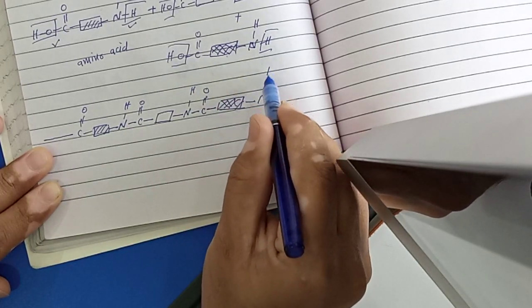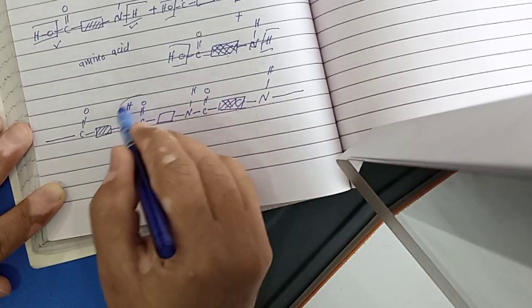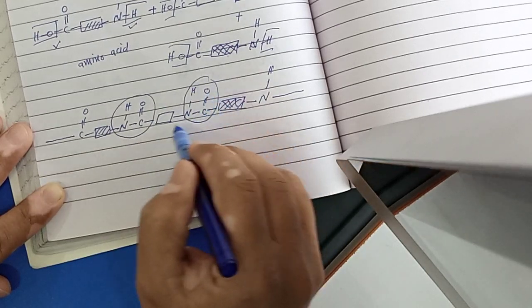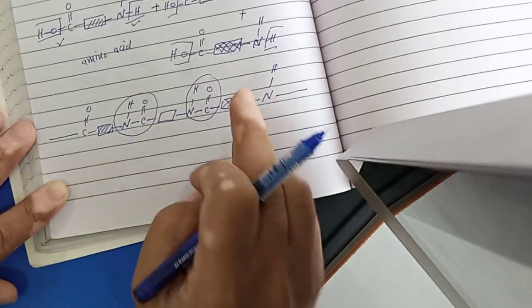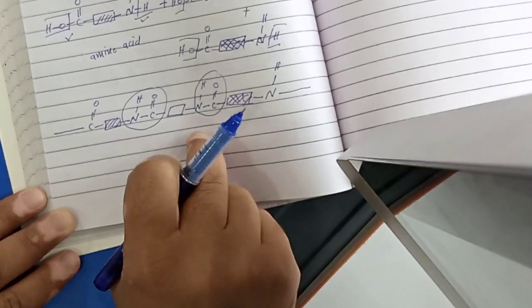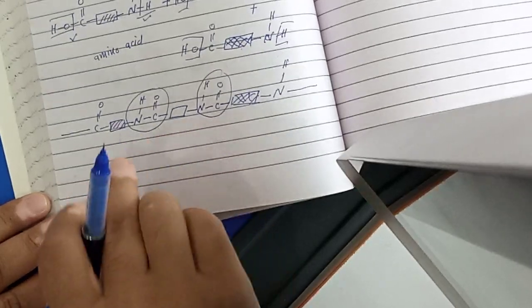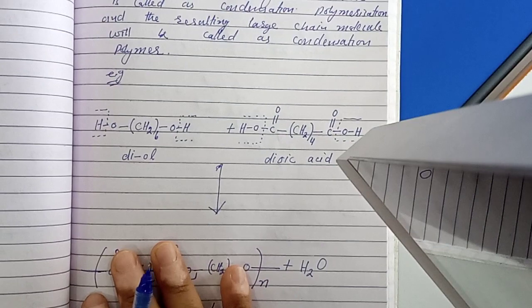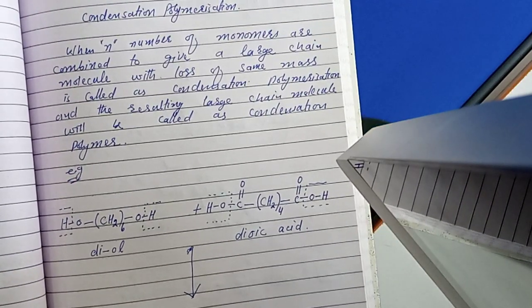So now when different amino acids are combined by means of the amide bond or the peptide bond, the resulting polymer is a condensation polymer, but is specifically called a protein. So this is the structure of protein. Hopefully you understand. Okay? What is a condensation polymer? Very simple. So this video is actually the continuation of the previous one in which we learned about addition polymerization and addition polymer.